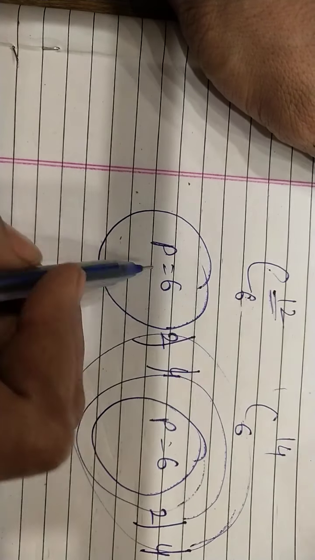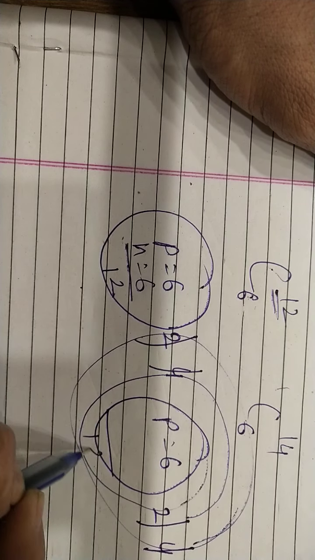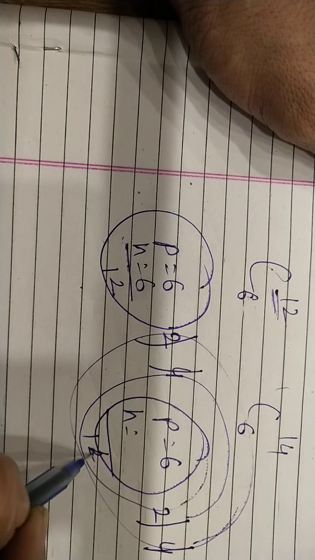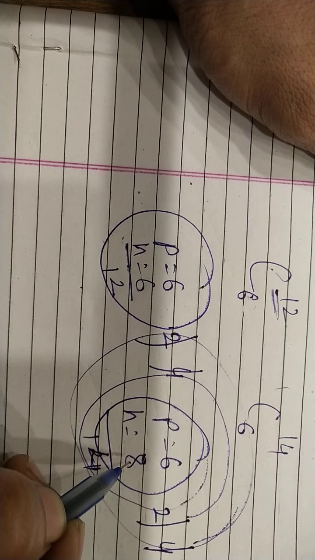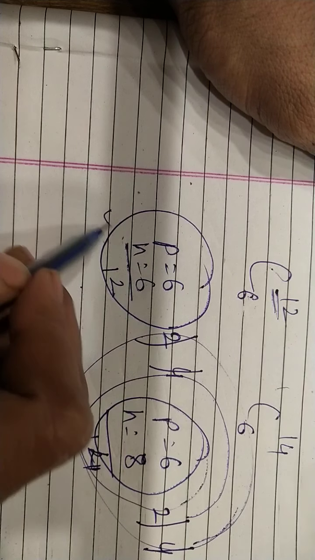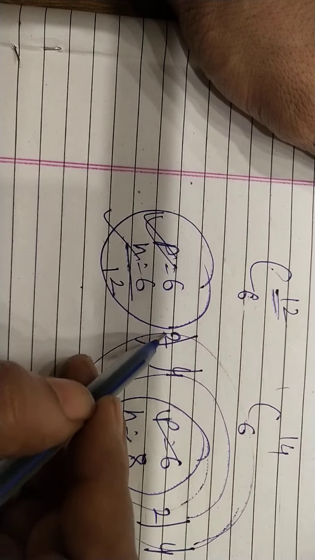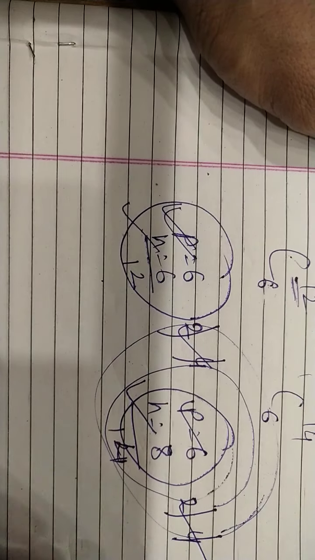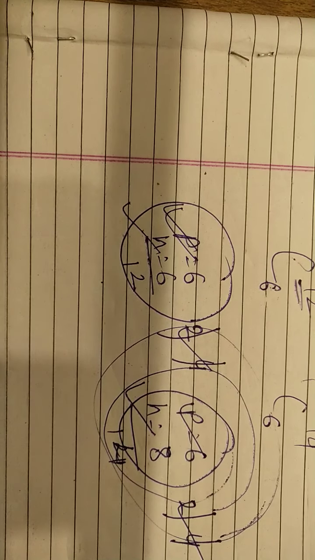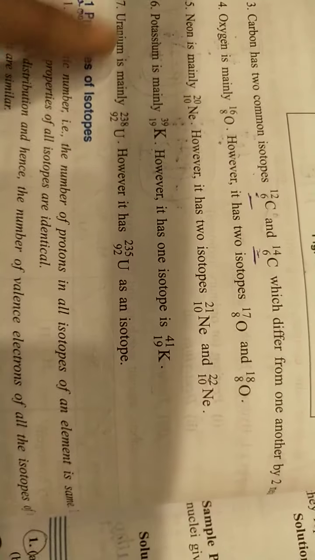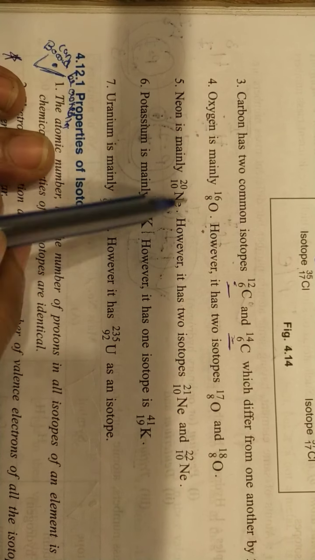And mass number is 12. Mass number is 12, so neutron number is 6. For mass number 14, the neutron number is 8. Okay. They have different neutron numbers but the same proton number and the same electron configuration. So chemical property is the same. Same as this, every element has isotopes. Each and every element has its isotopes.